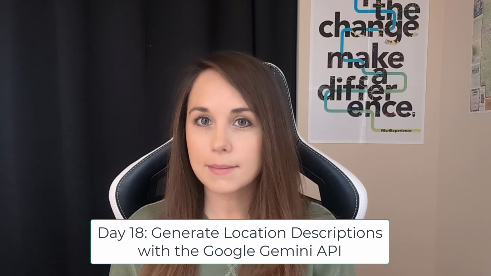So today we're going to be building something similar to what we did on day 1 of this series. In day 1, we created an app where users clicked on the map and the app generated content about the clicked location using the OpenAI API. But today we're going to switch things up a bit.